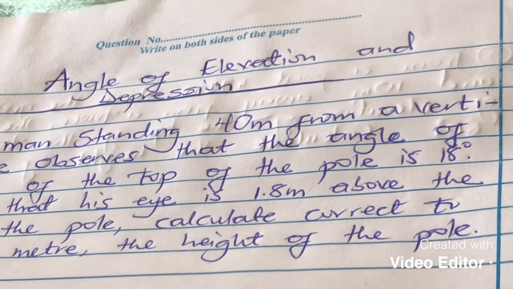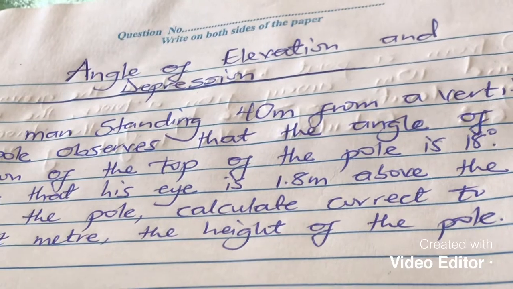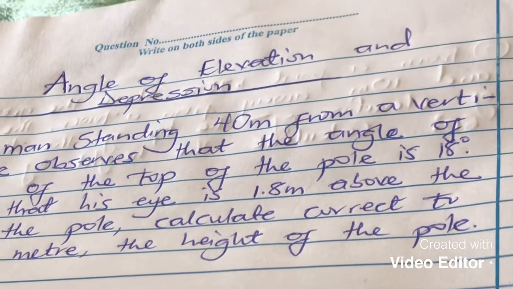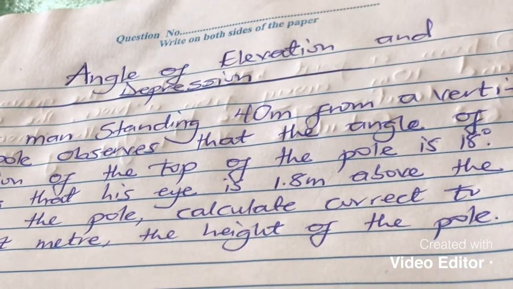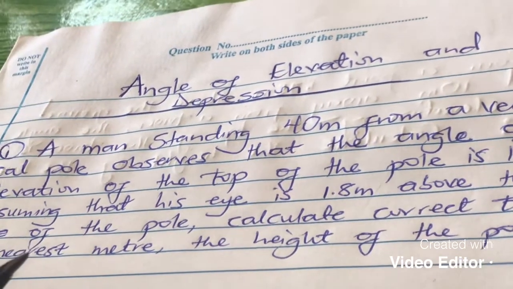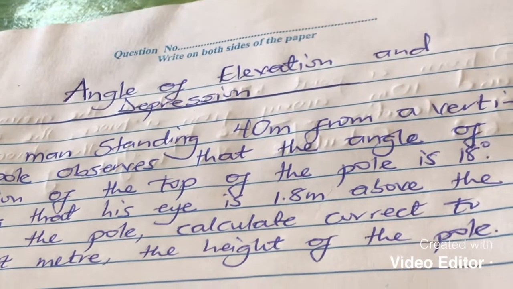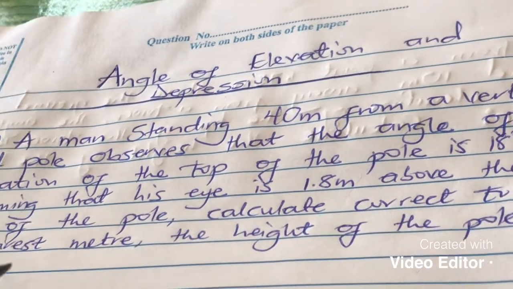Today I am here to go through the steps in learning angle of elevation and depression questions. In this case, I have some questions and I'm going to go through the steps with you.